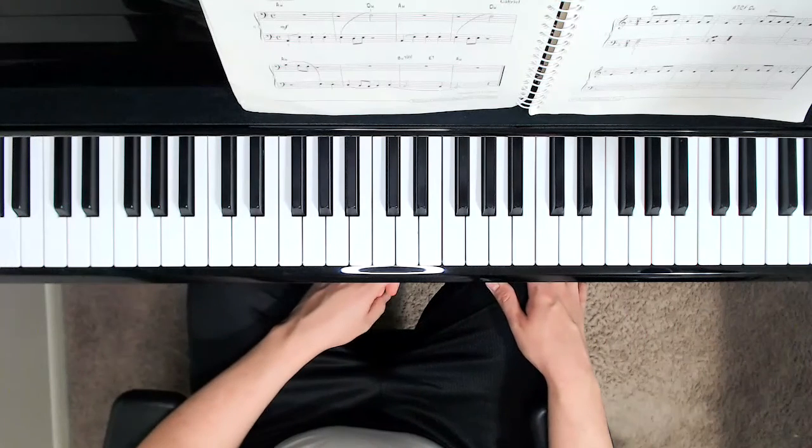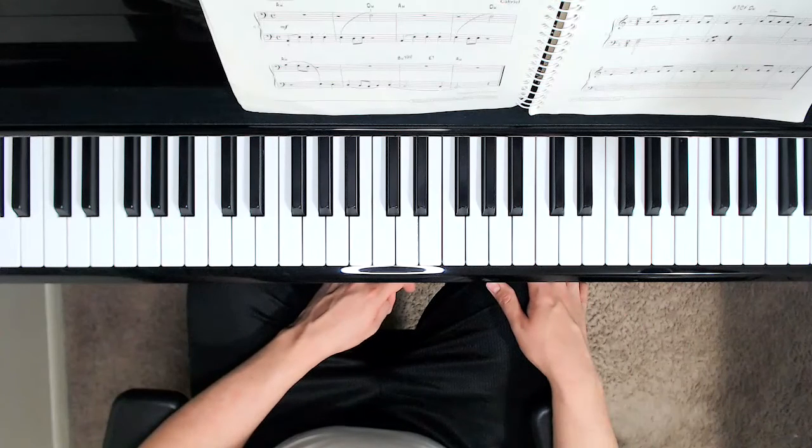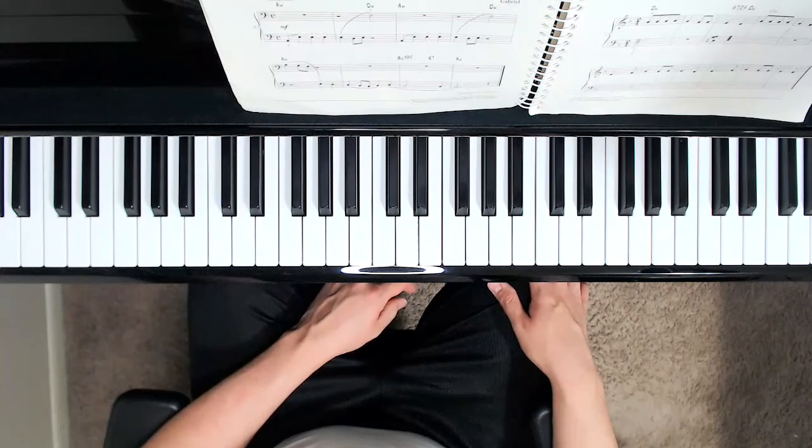And so that's what we're going to do when we play our music and transpose it down to G minor. Okay, so that's what we're going to be doing.